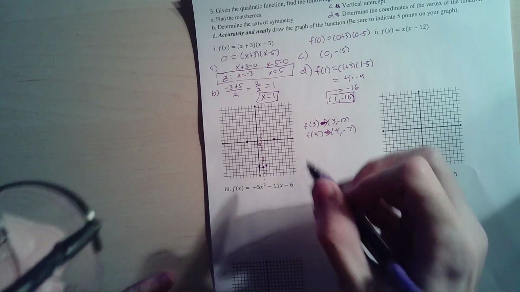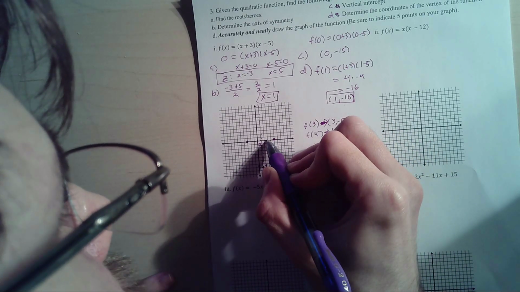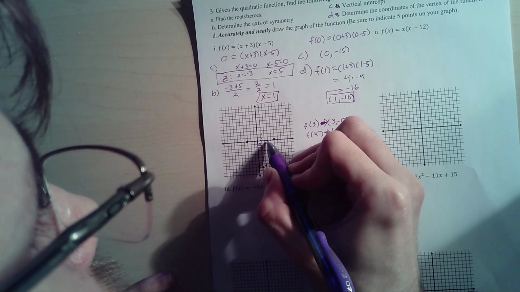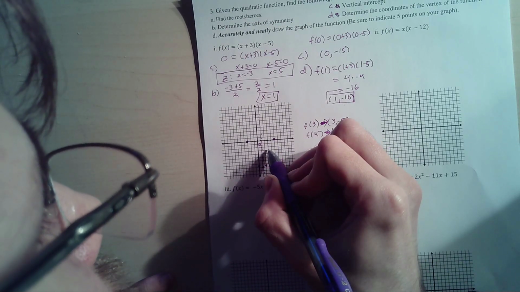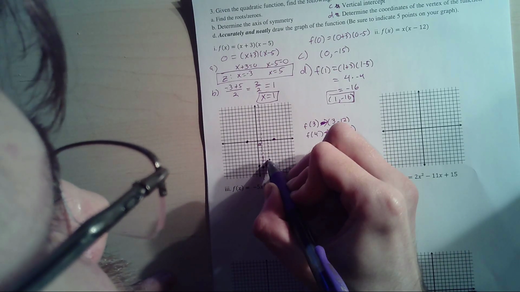So, yeah, let's do it. 3, 1, 2, 3, and it's negative 12. These go by 2's, don't forget. So, negative 2, negative 4, negative 6, negative 8, negative 10, negative 12.